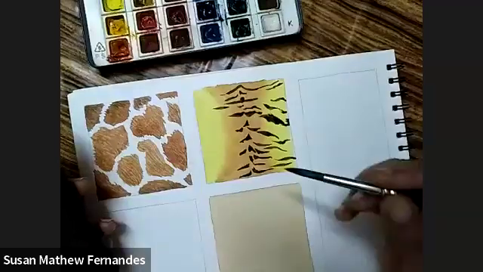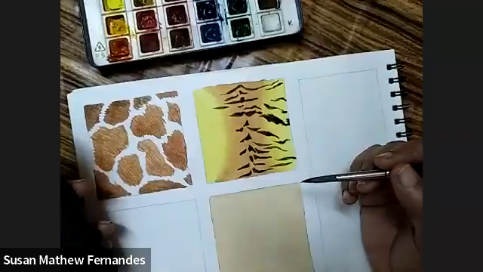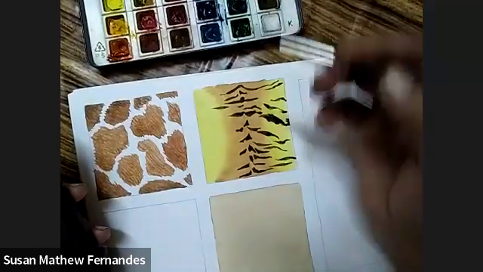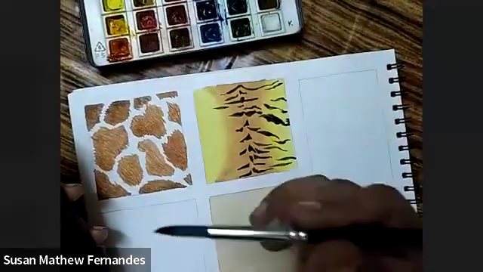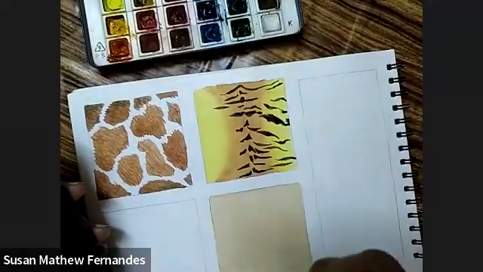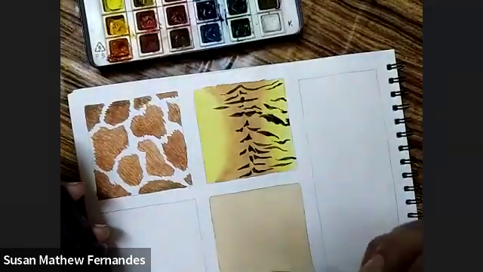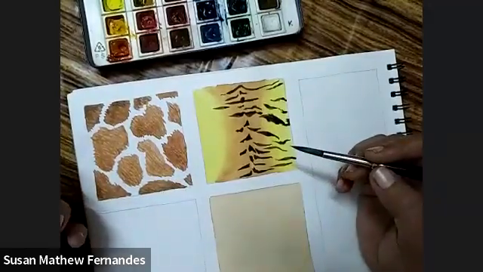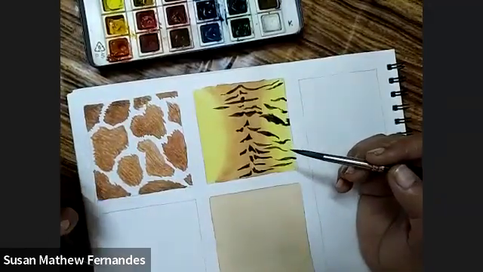It adds that component of unexpected shape. You are not going to get unexpected shape if you're just simply pressing down the brush and making it thin again, pressing down the brush, making it thin again. So for unexpected shapes like that, you have to do something else. So squiggle definitely gives you an unexpected shape.